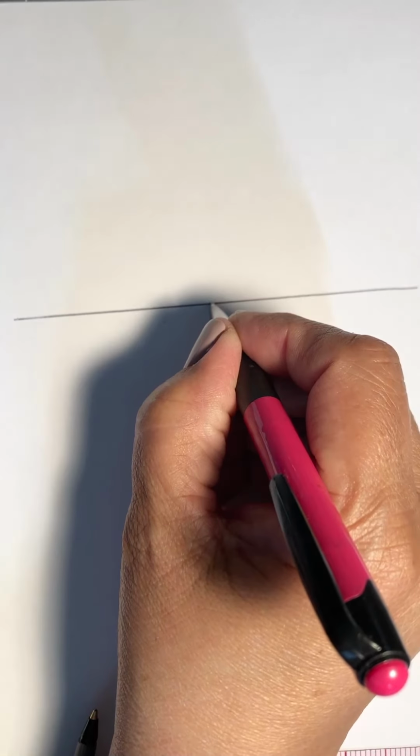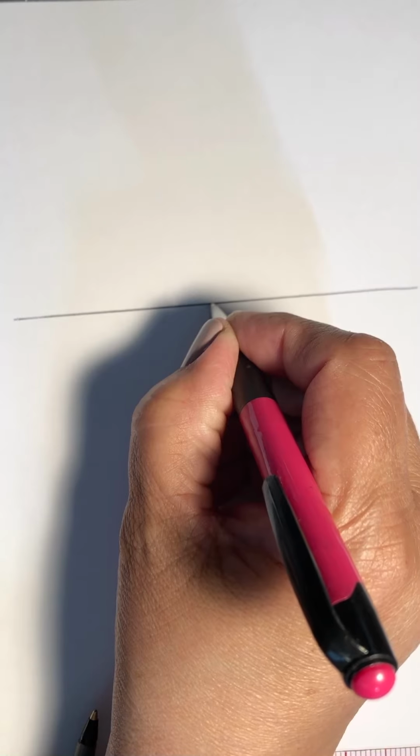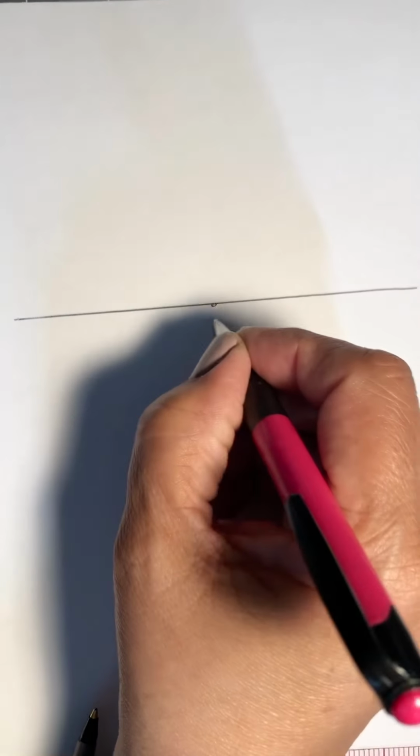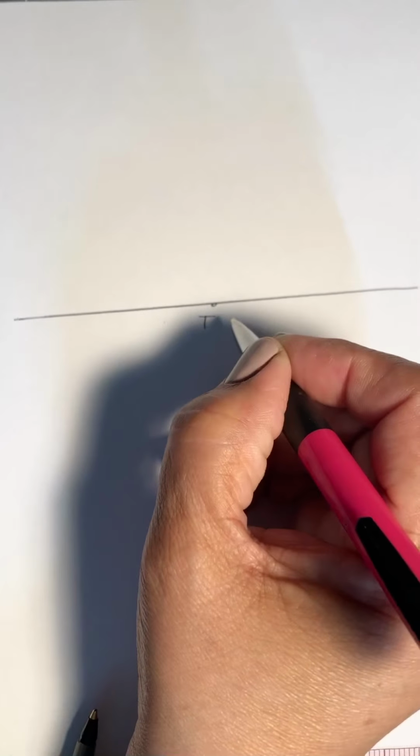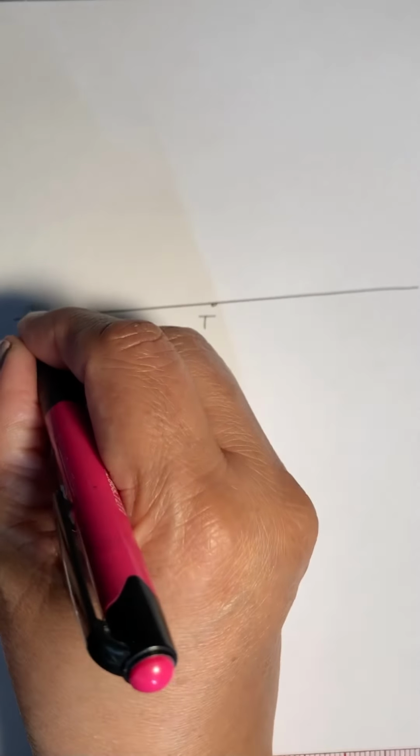So first thing I'm going to do is draw an arc using this pen. First, let me label this. This first one, I'll just put a point right here in the center, roughly, and call it T. We'll call this line A.